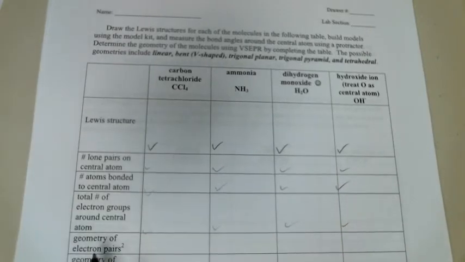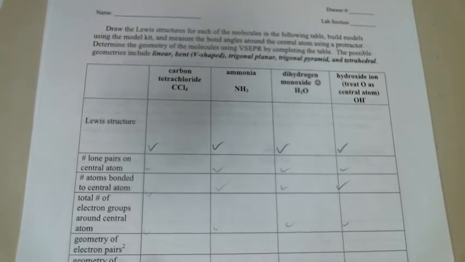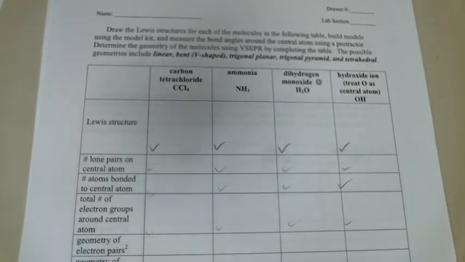And then based on that, the geometry of the electron pairs comes directly from that hybridization, right? So the total number of electron groups will tell you the geometry of the electron pairs, and then the geometry of the molecule, and then the bond angle.